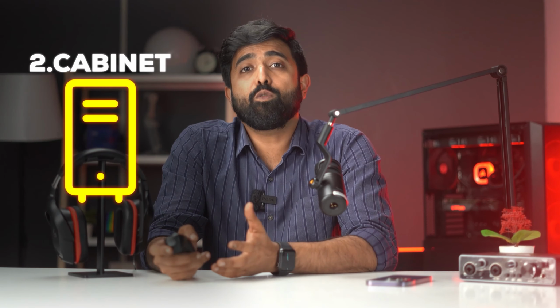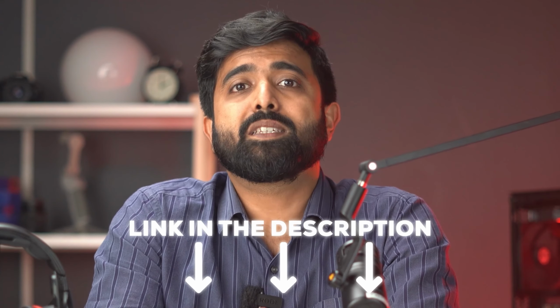Next up, get a soundproof PC case. Some models are mentioned below in the description. These cases absorb your fan noise to get you a quieter PC. And finally, if you have the budget, go for passively cooled PSUs to make sure your PC doesn't make any sound.